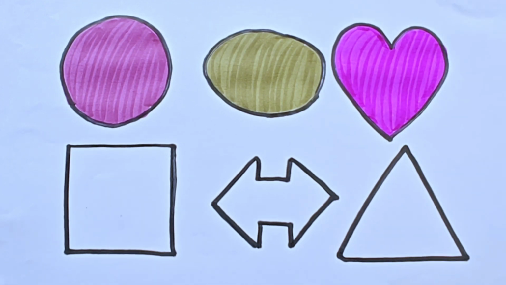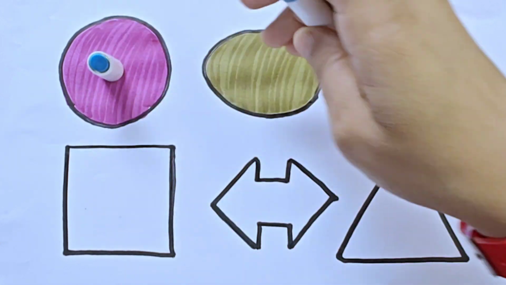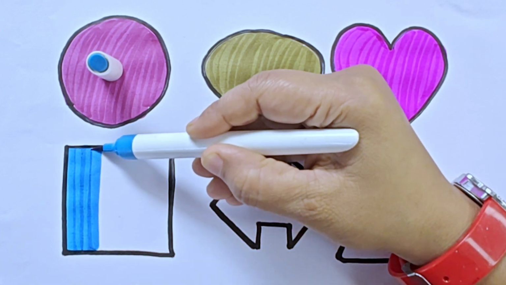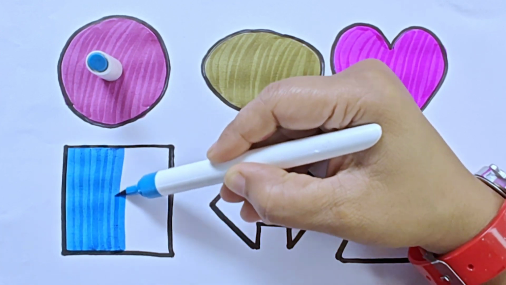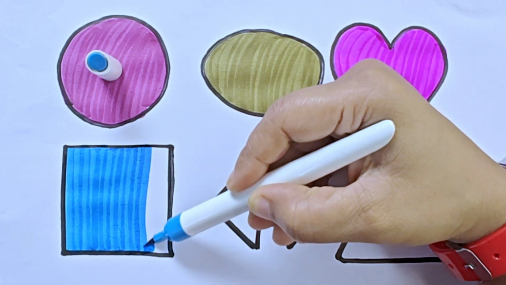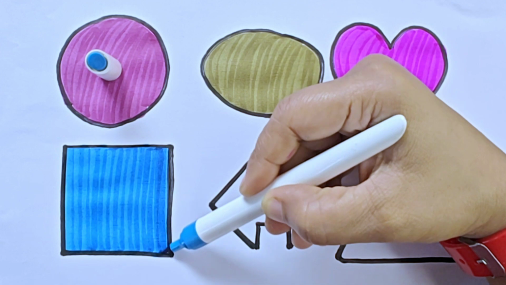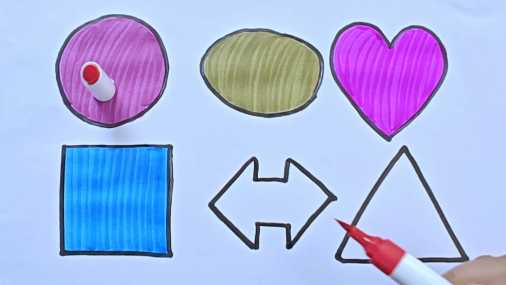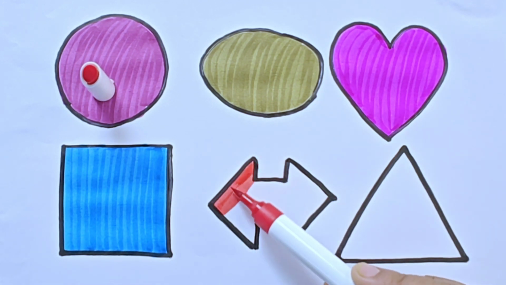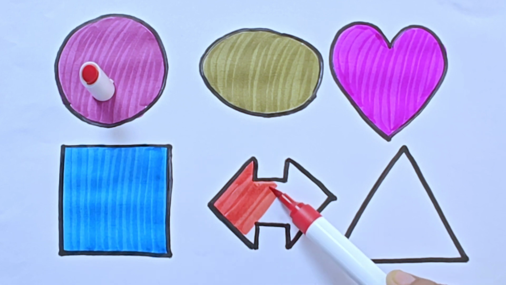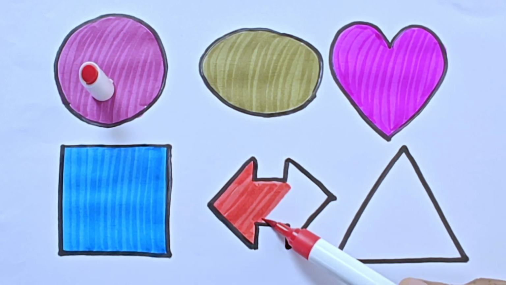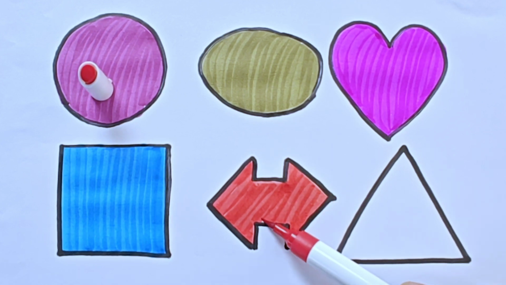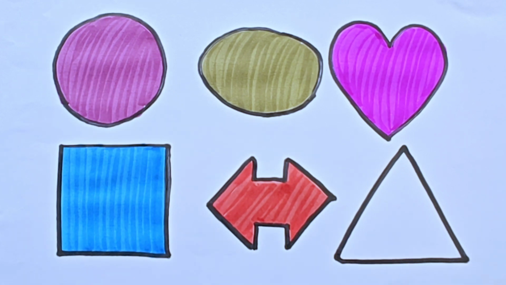It is heart, sky blue color. It is square, red color. It is left right arrow, green color.